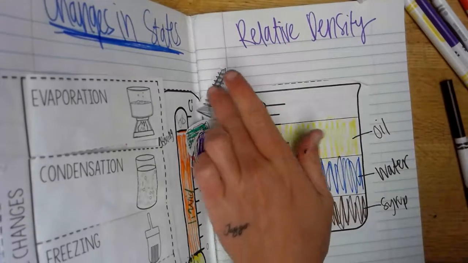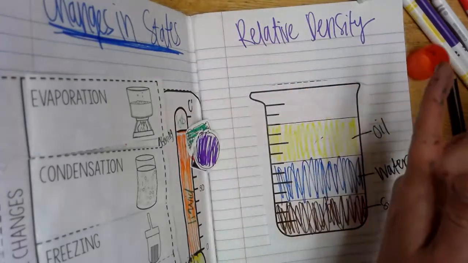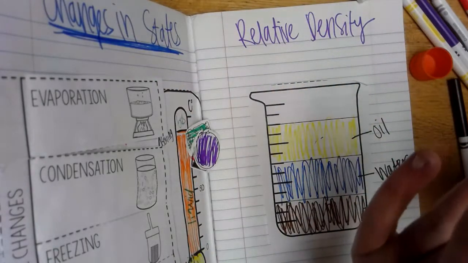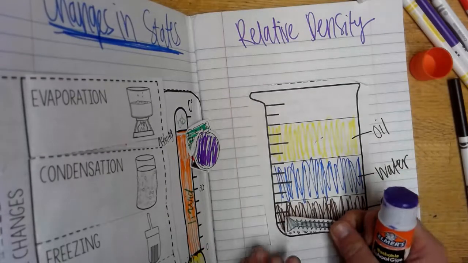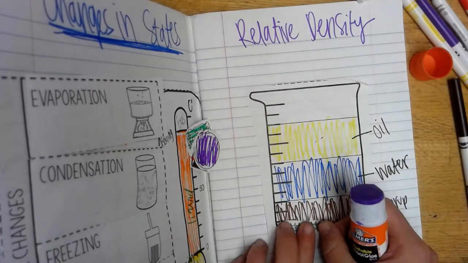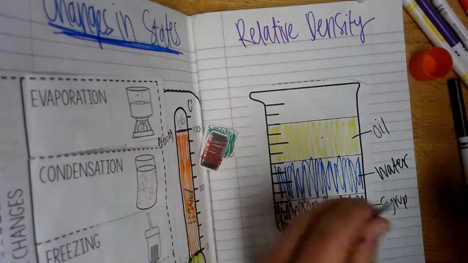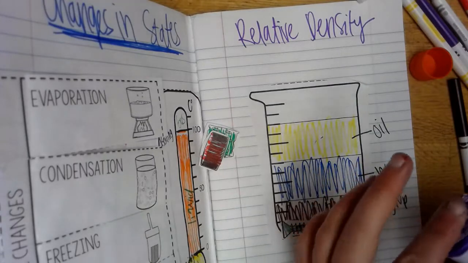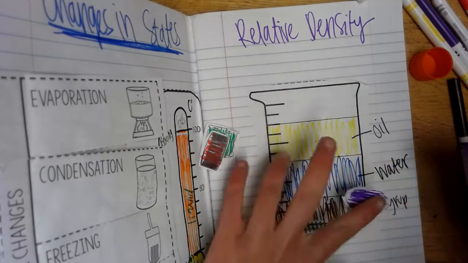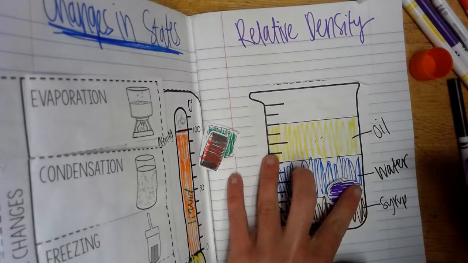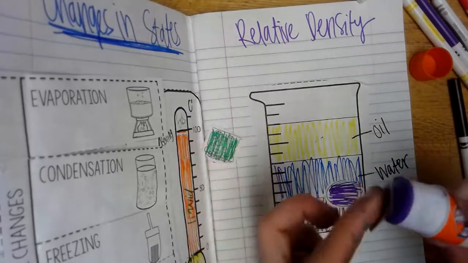Okay, now what we're going to do is we are going to glue these objects in the density column. So a screw, if you'll remember from your observation stations, is going to go in the very bottom right there. Our grape is going to float on top of the syrup but sink in the water. We did a lab with that.